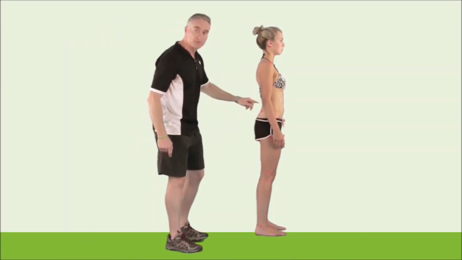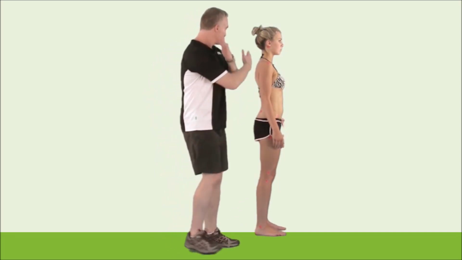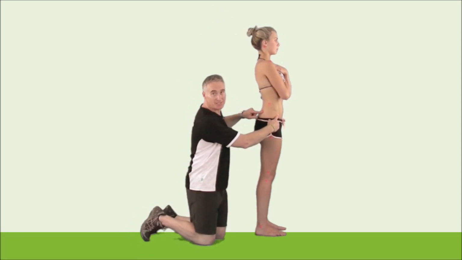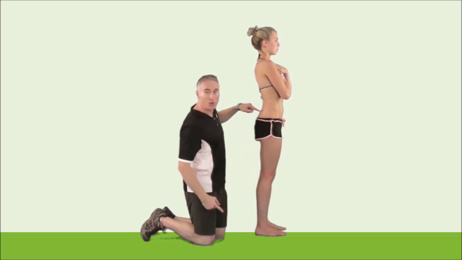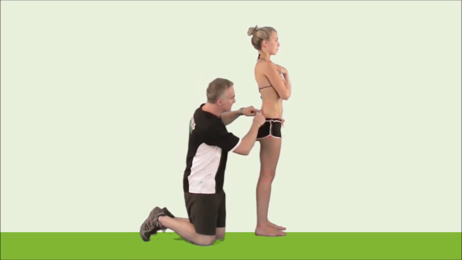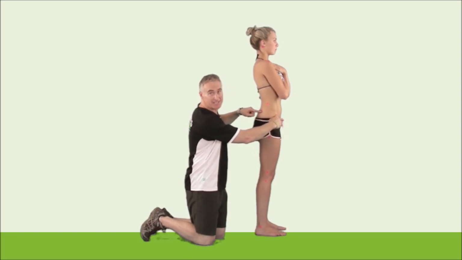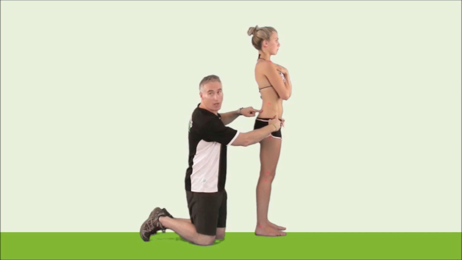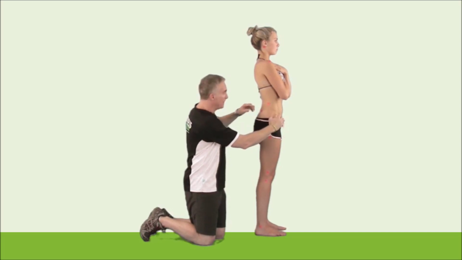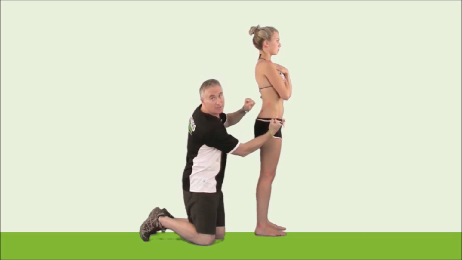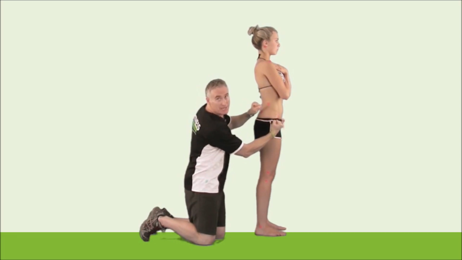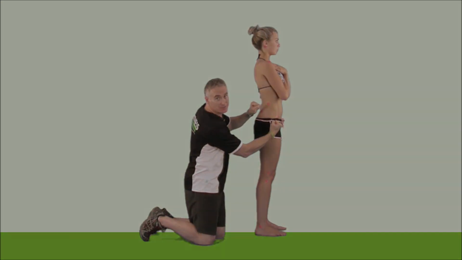Now, if we look at the pelvis itself, I'll just get you to fold your arms there, Melina. What you'll notice here is, with these two dots, this dot's marking roughly the line of the PSIS. This dot here is on the ASIS, and what you'll notice is the ASIS dot is quite a lot lower than the PSIS dot. This is an anterior pelvic tilt. The pelvis is tilted forwards.